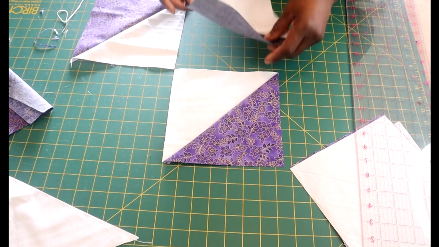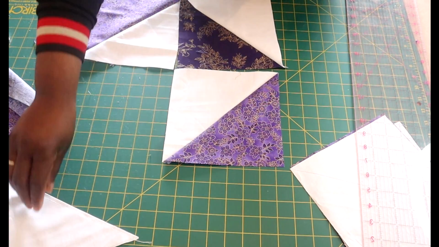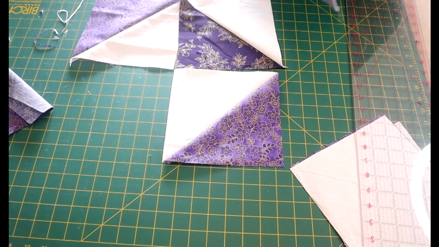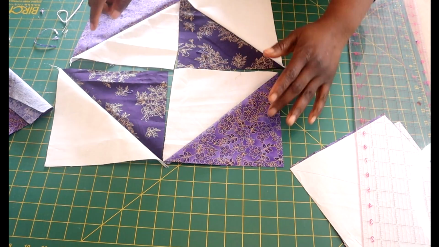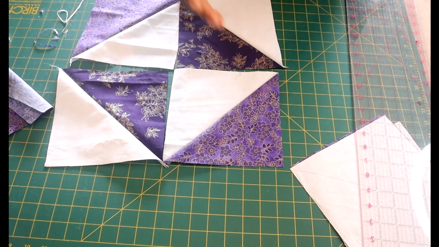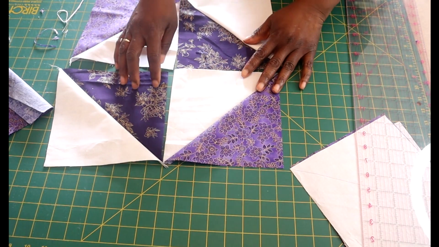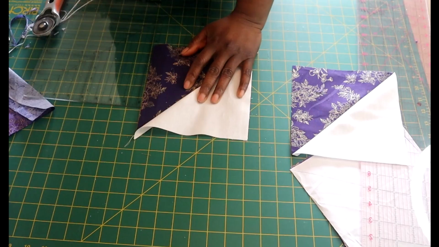and I'm going to put the dark one in. Now there is no right or wrong, because remember I am using here the darks and lights together. On the next block I am going to be using darks and medium, so I've alternated that throughout the entire quilt top.